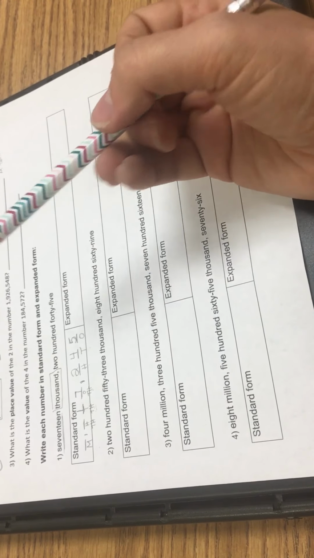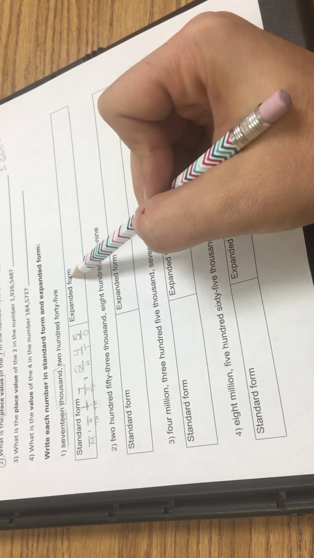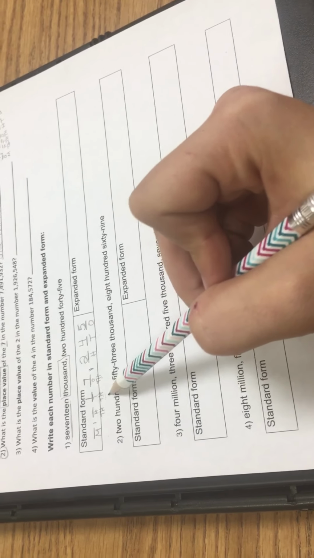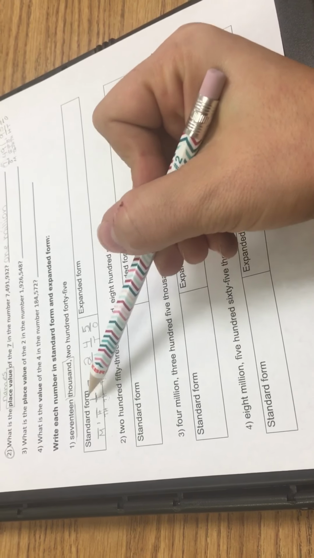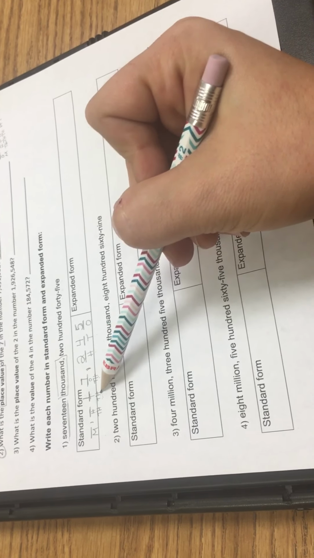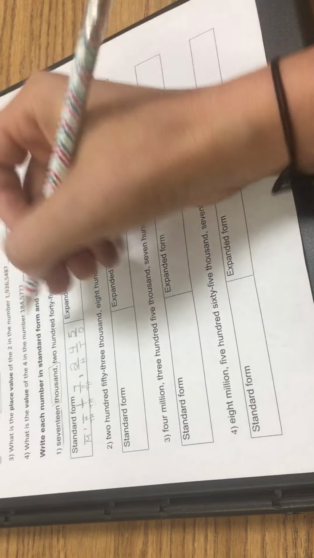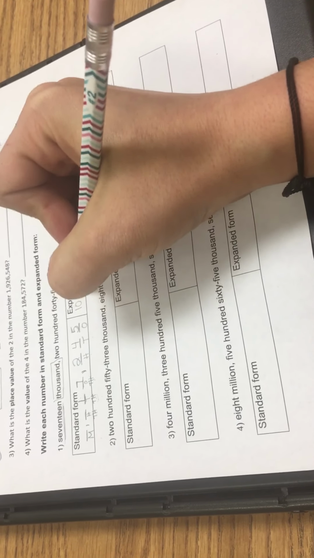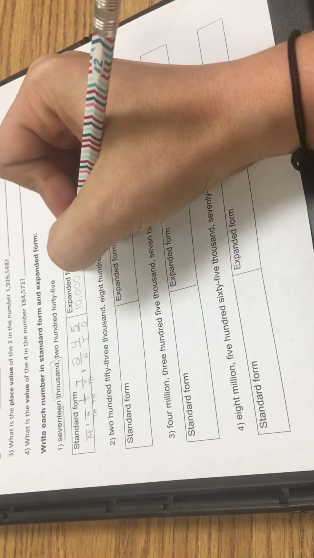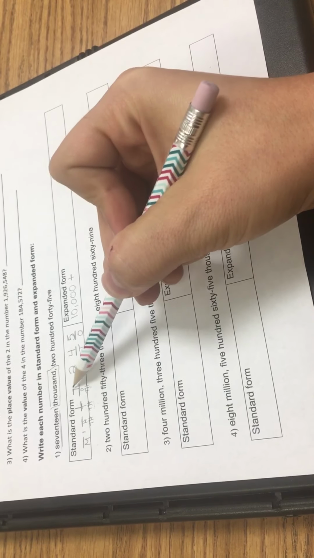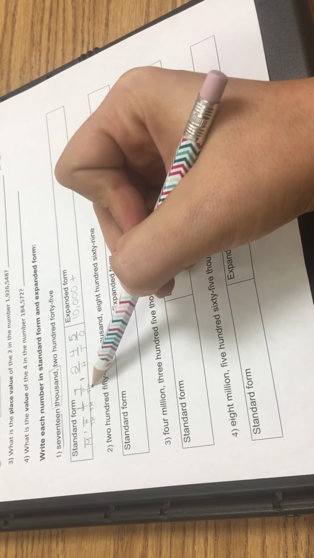I'm going to do the same with expanded form. So we have to take the value. Well, how much is 1 10,000? I know that 1 10,000 is 10,000, plus how much is 7 1,000s?